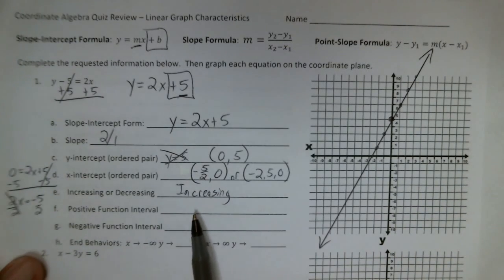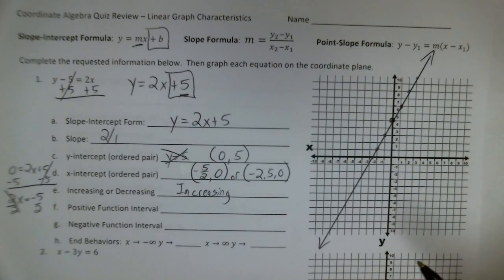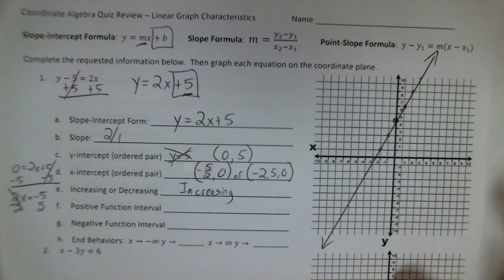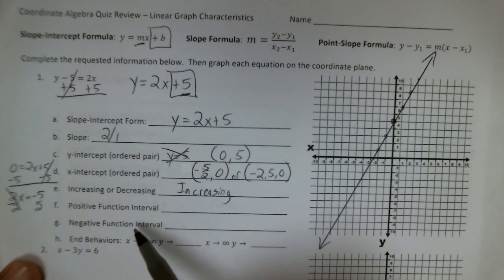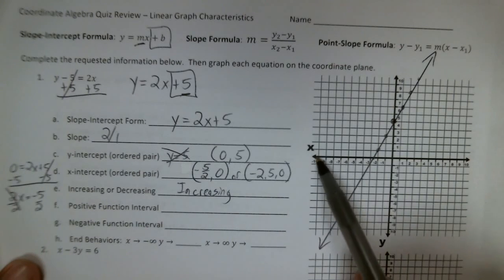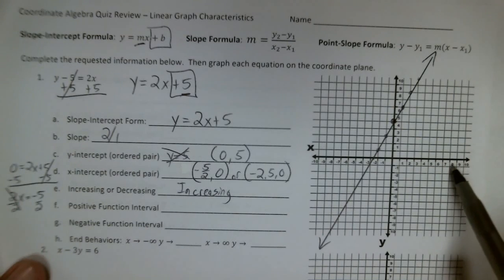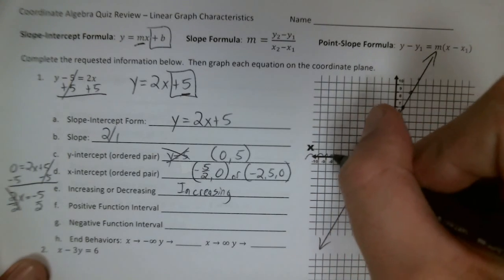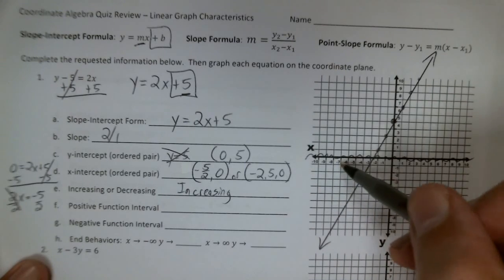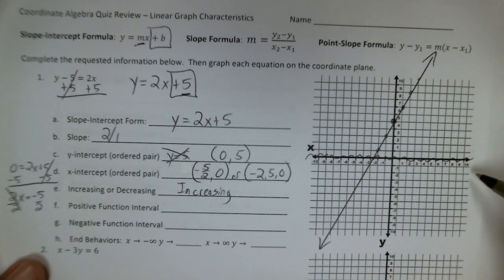Now here we go. These are the tough ones. This is pretty much the reason I'm making this video, is because the positive and negative function intervals are extremely difficult. It's just a difficult concept to grasp, okay? So the way that we do this in ninth grade math class is we simply look to see where am I above or below the x-axis. I use this silly little analogy in class of, think about the x-axis as water, okay? Where am I above or below water, okay?